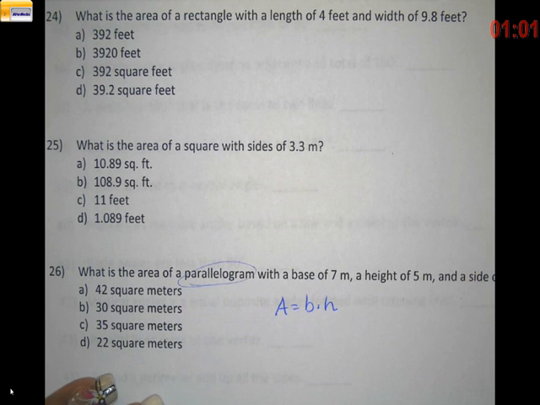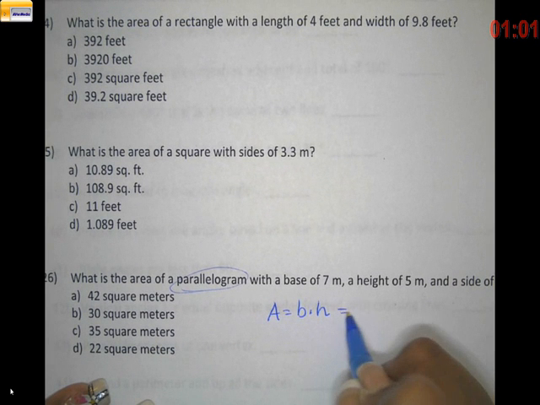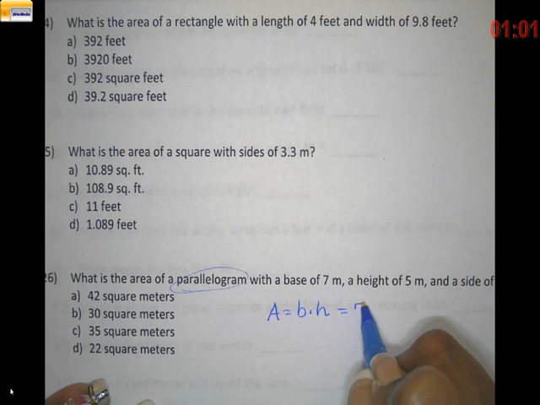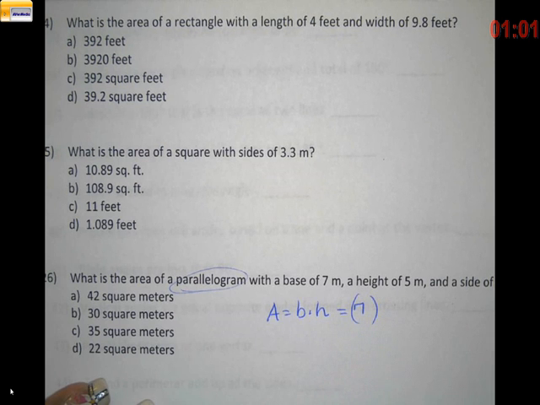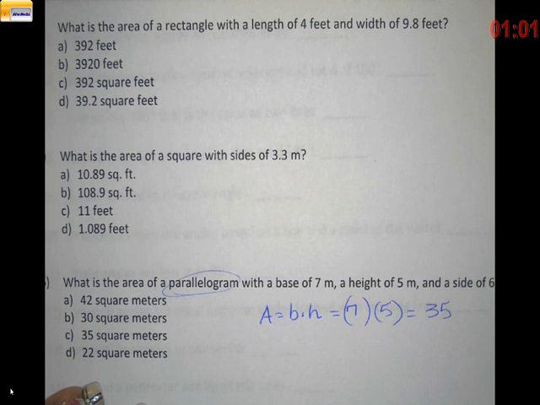And you just take the base times the height. 7 times 5 is 35. Well, the base is 7 meters. And the height is 5 meters. So my answer should be 35 what? Meters squared. Yeah.